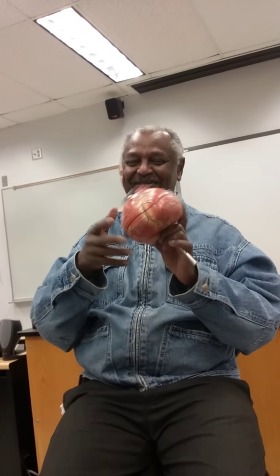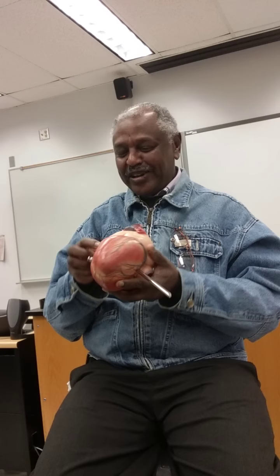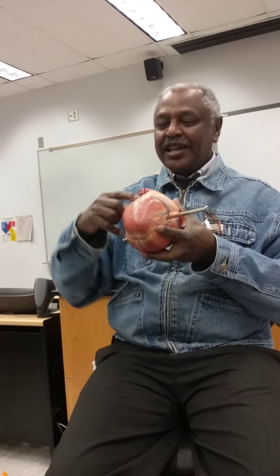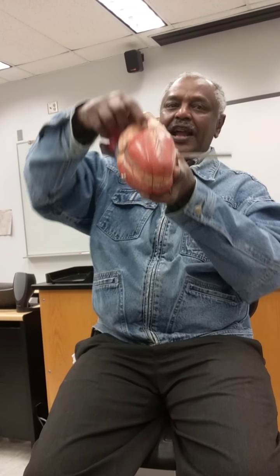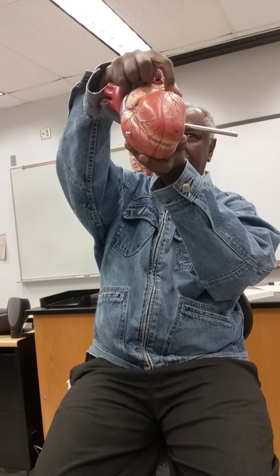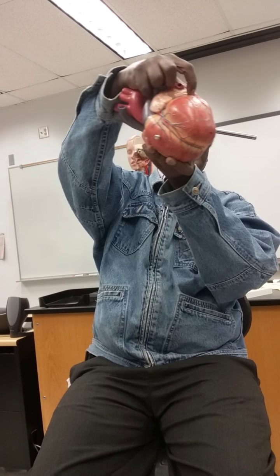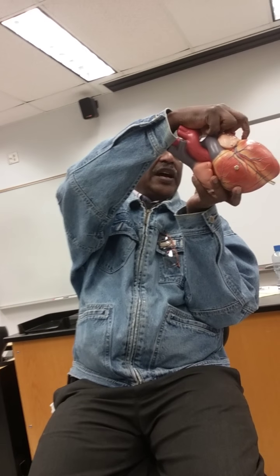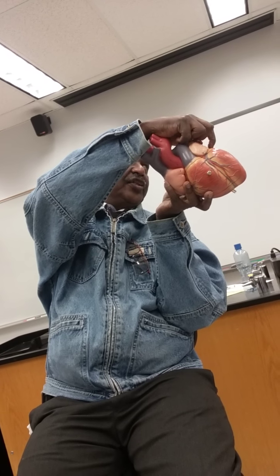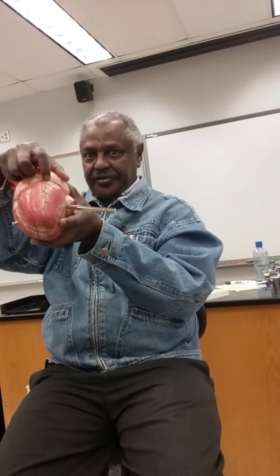Anterior interventricular branch will make you just happy. Okay? Now, you follow it down around here. This red one going around right here. That is the circumflex branch of the left coronary artery. Circumflex branch is quite enough.